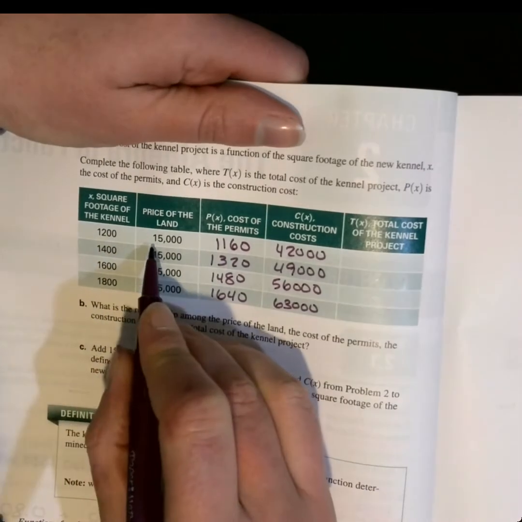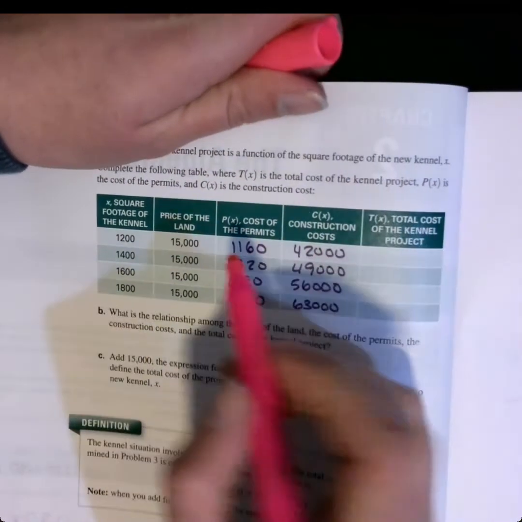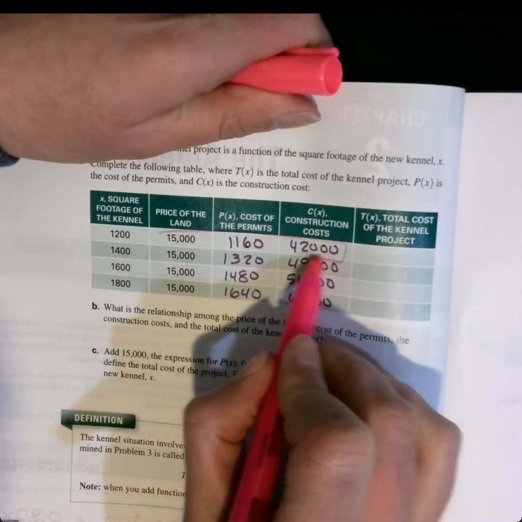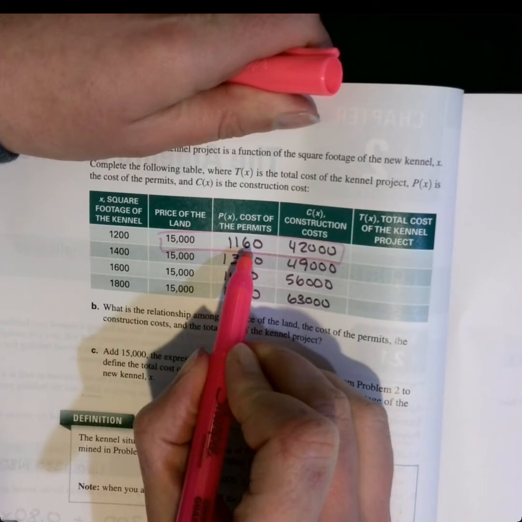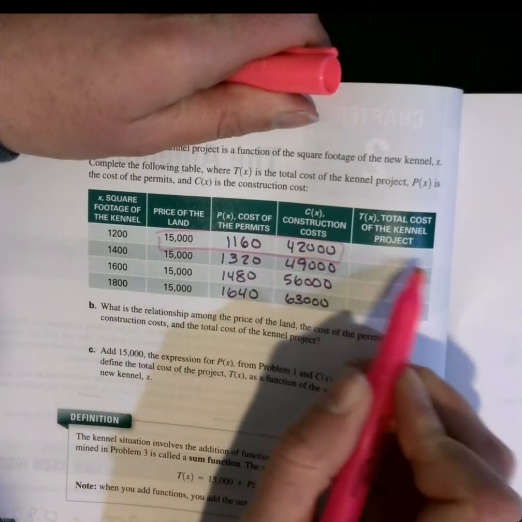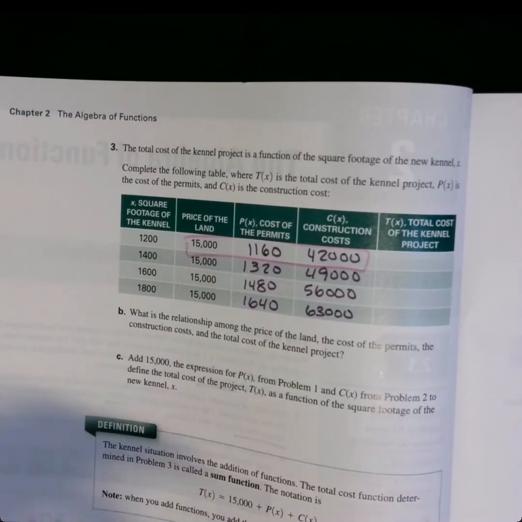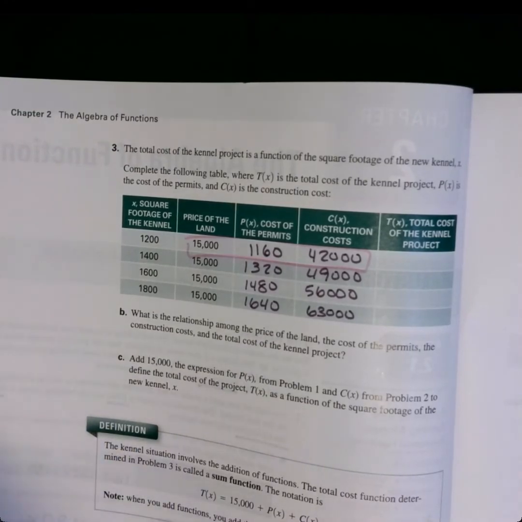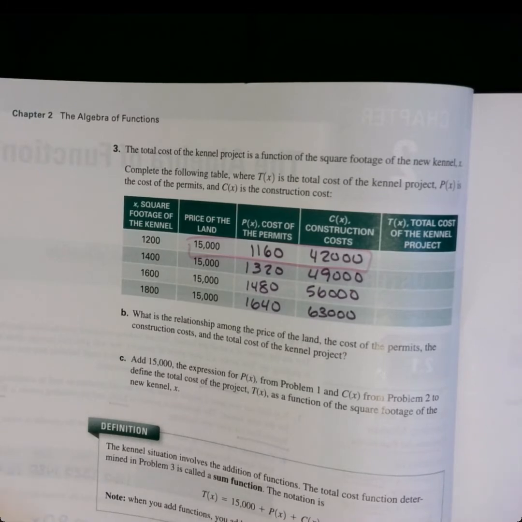And now we want to know the total cost of the kennel. So the total cost of the kennel, we're going to add up our price of the land plus the cost of the permits plus the construction cost to get the total cost here for each of these kennels, depending on how large it is. All right.